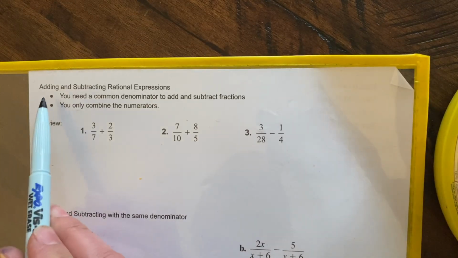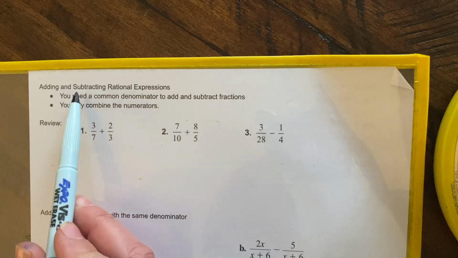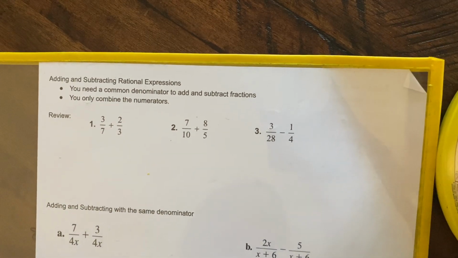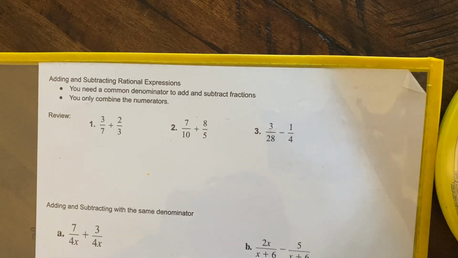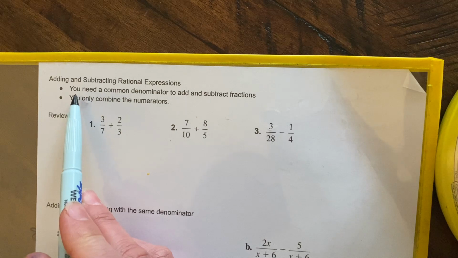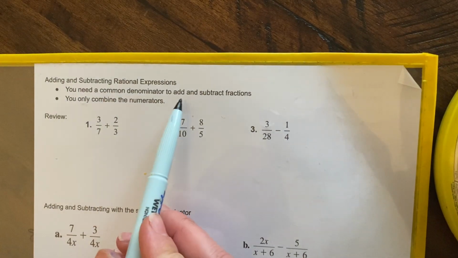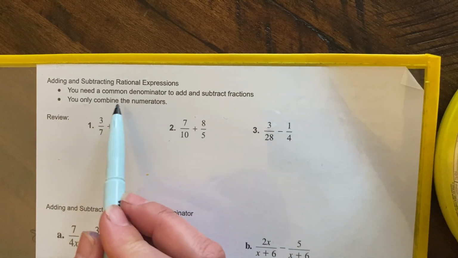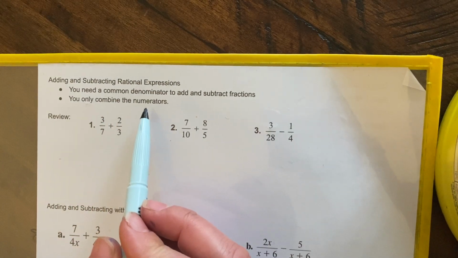We're going to start our new learning target this week, which is adding and subtracting rational expressions. So before we start to add and subtract, we are going to review some rules for fractions. You need a common denominator to add or subtract fractions. And remember, when you add and subtract them, you only combine the numerators; the denominators don't change.